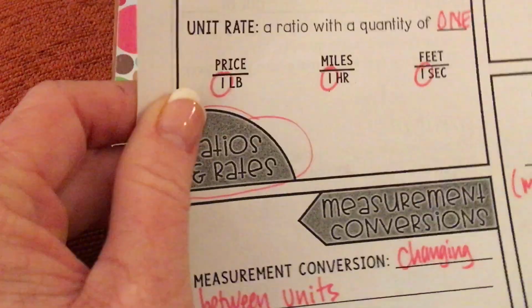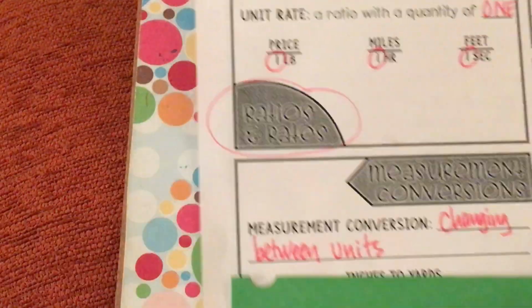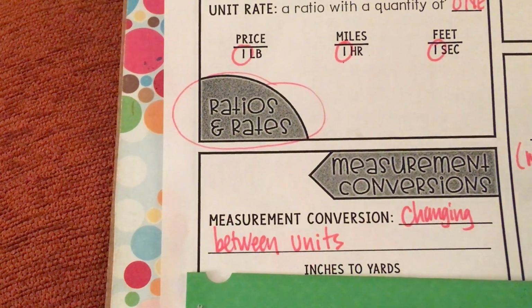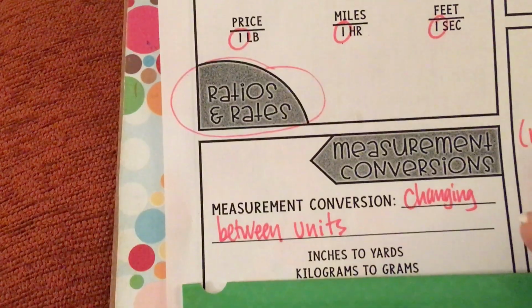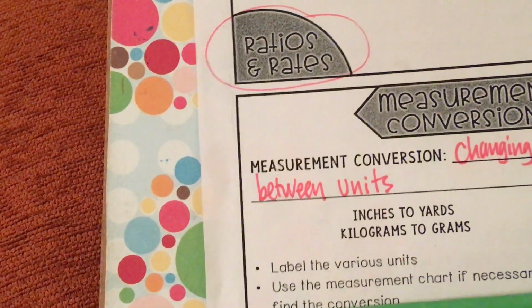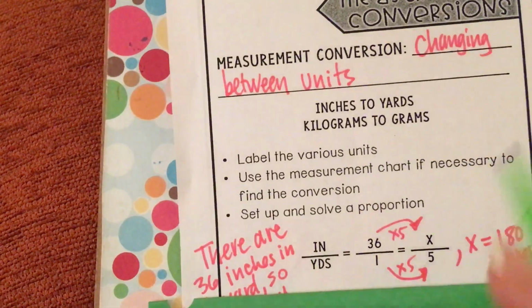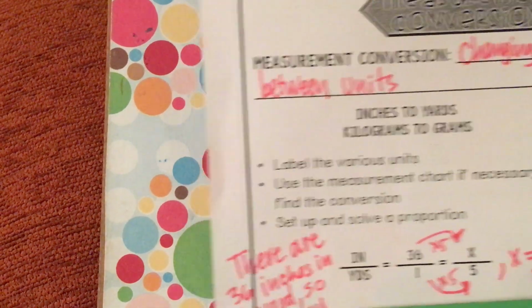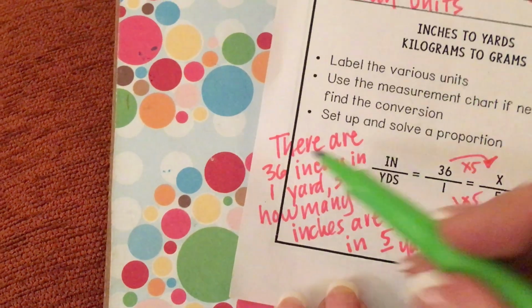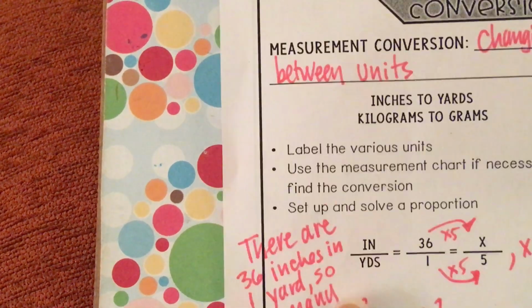Okay, let's come down to measurement conversions. Measurement conversions is changing between units. So inches to yards, kilograms to grams. In this situation, inches to yards, there's 36 inches in 1 yard. So how many inches are in 5 yards?